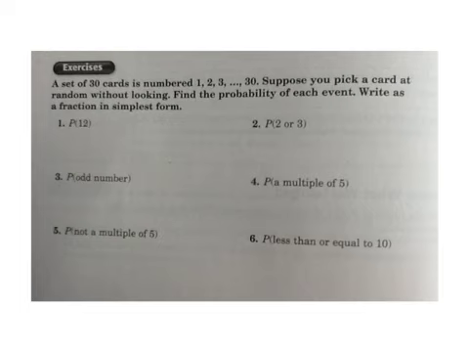Okay, let's look at this other example. We will do number 1 and 2 together. We have a set of 30 cards. They're numbered from 1 all the way to 30. Suppose you pick a card at random without looking. Find the probability of each event and write as a fraction in simplest form. The probability of getting a 12, well, if they're numbered 1 to 30, there is only one 12 in the entire deck, and there are 30 total cards. So the probability of getting a 12 is 1 out of 30.